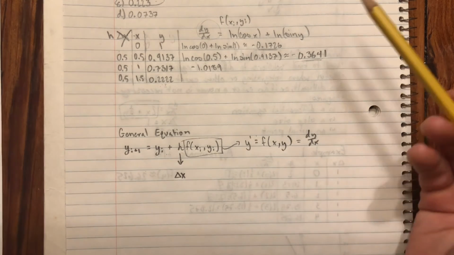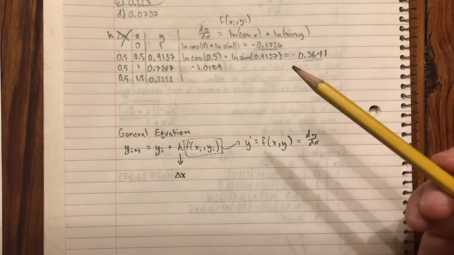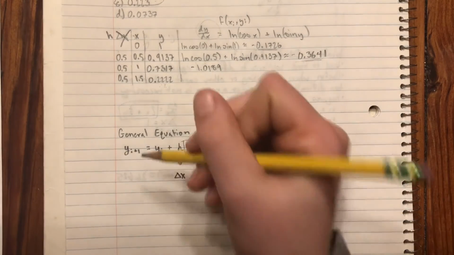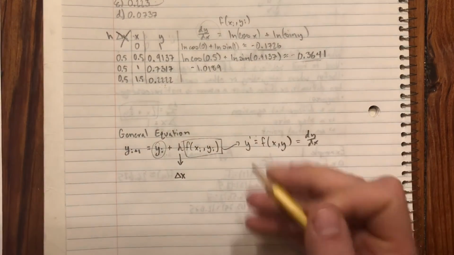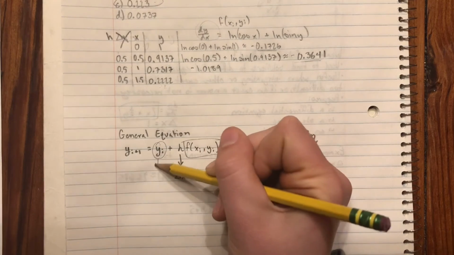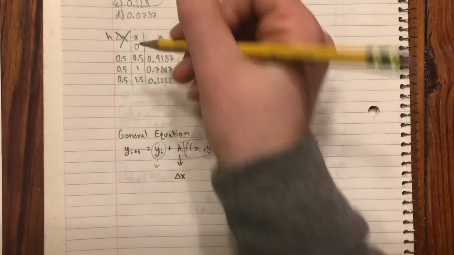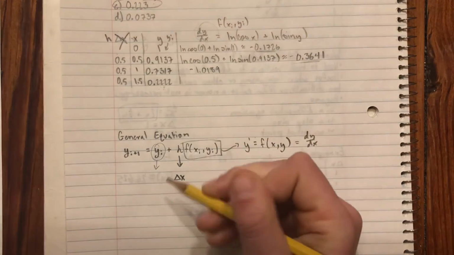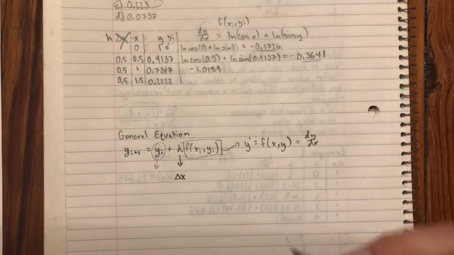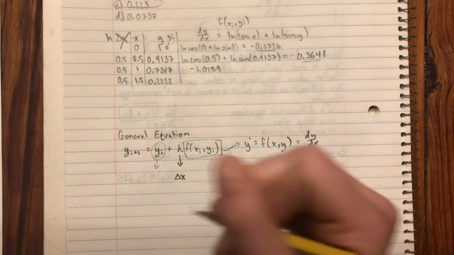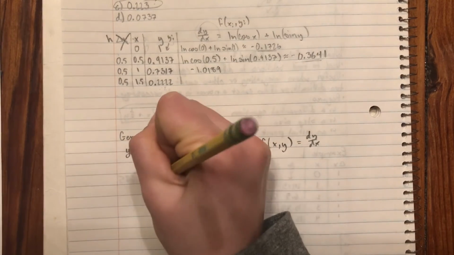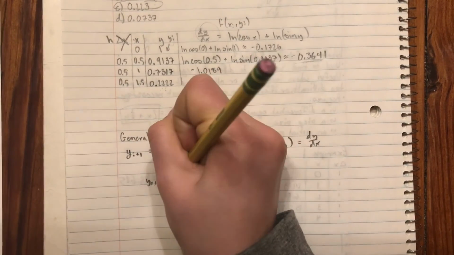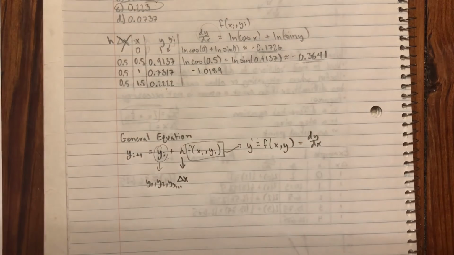Okay. Then let's see, we've got y initial. So this was just our first row. So this right here you could call y initial. And when we're going up each row, we're going to change it. So it could be y1, y2, y3, and so on.